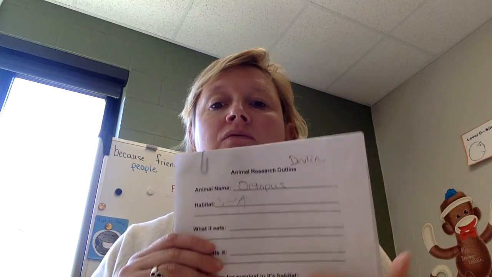A third rotation will be on Seesaw. And if you have your research completed, then you go on Seesaw and you use the drawing tool. Draw a picture of the ocean. Draw your animal in the ocean. So it looks like Devlin would draw an octopus if he finishes his research. He would draw his octopus in the ocean and then record yourself reading your research.